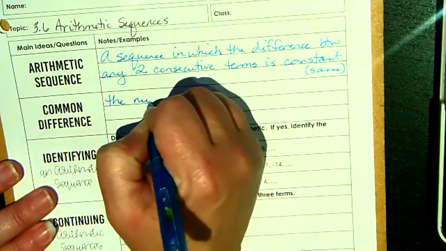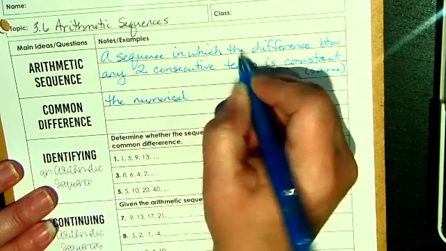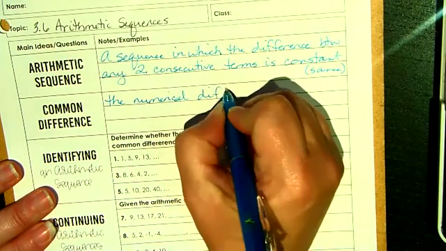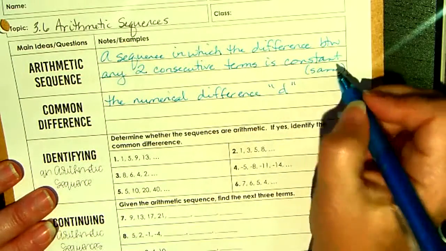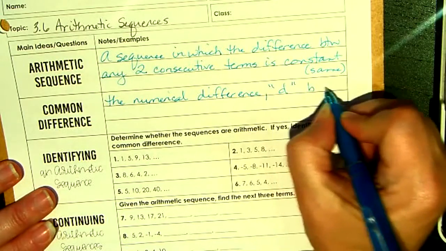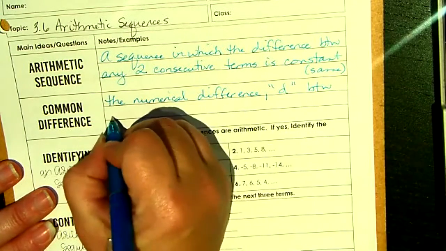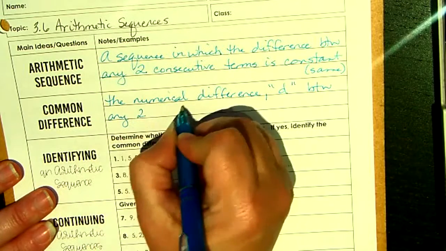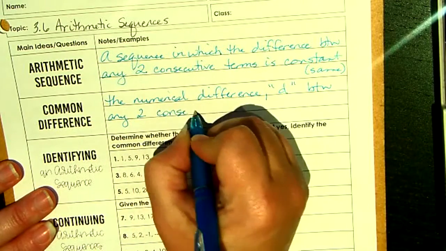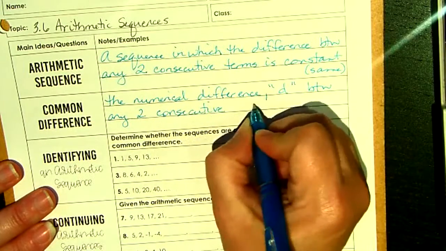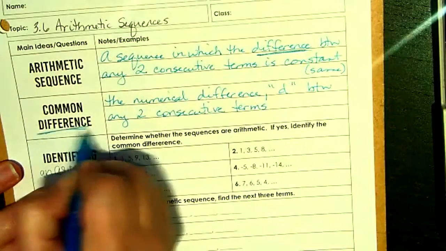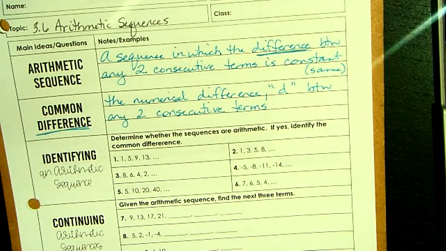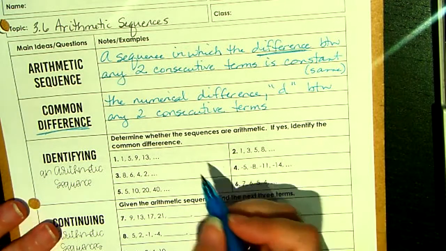The common difference is the numerical difference, which we label as d, between any two consecutive terms. This difference is talking about this one here. It's the common difference. An arithmetic sequence has to have a common difference. So let's see what that's going to look like.